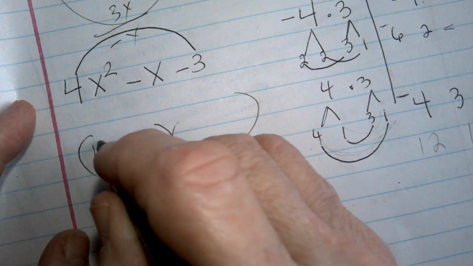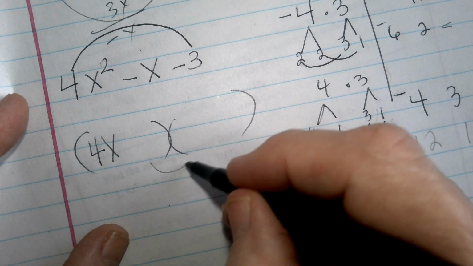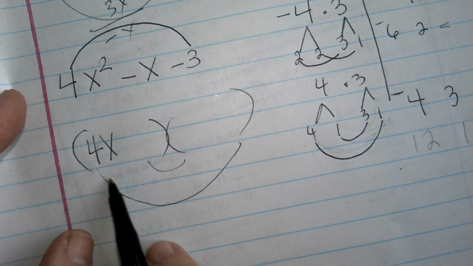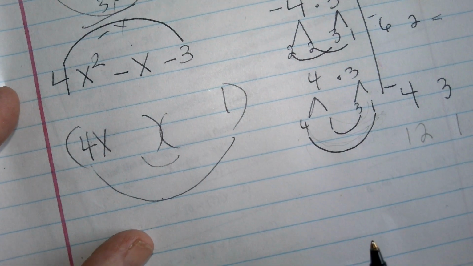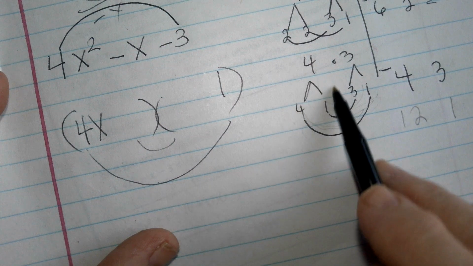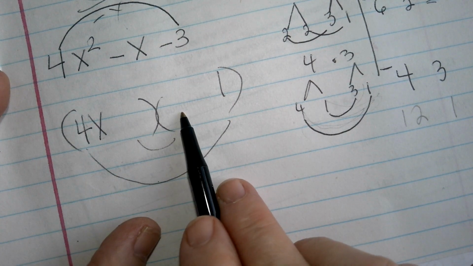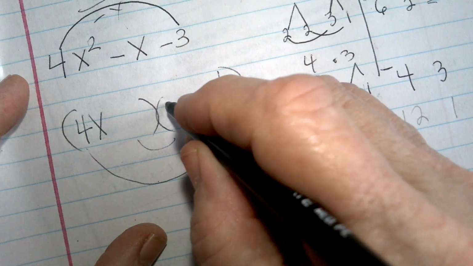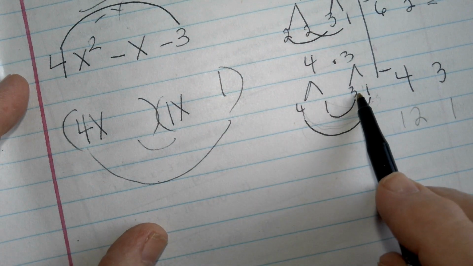I'm going to put 4x, and when I check, I'm doing the inside and the outside. So I'm putting the 4 and the 1. That's like on the outside. And then this 1 also comes from my first term. So it's got to be in the first term of this parentheses. It's going to be 1x, and I multiplied that times 3.